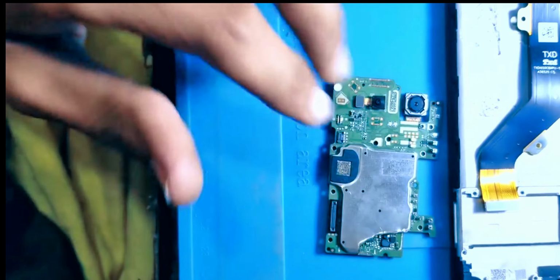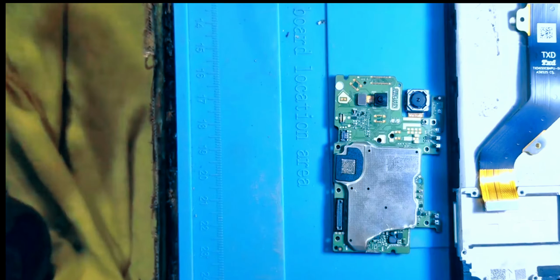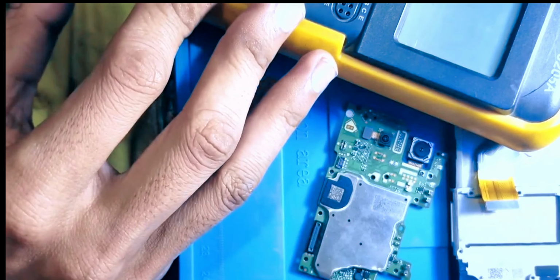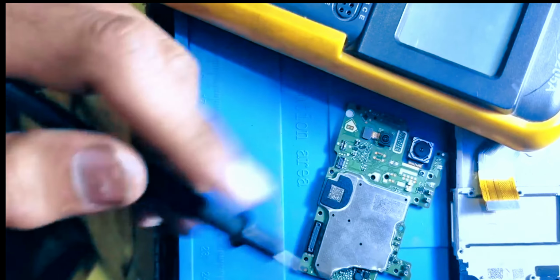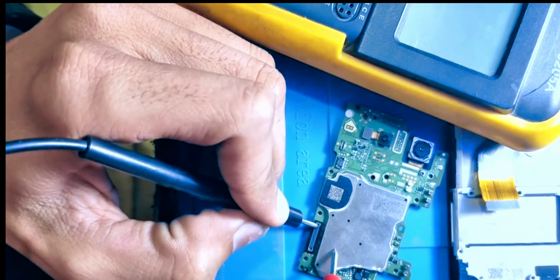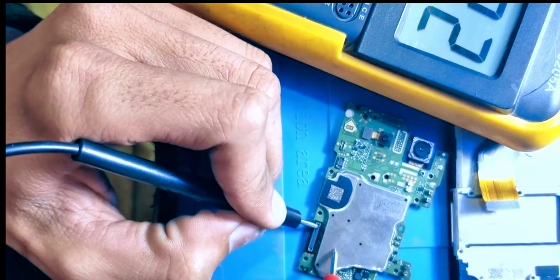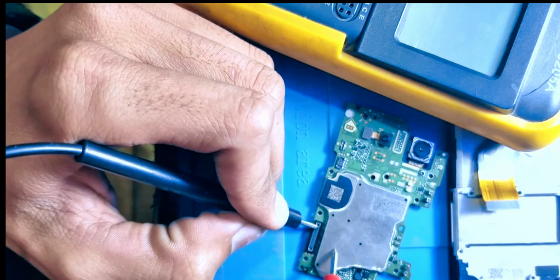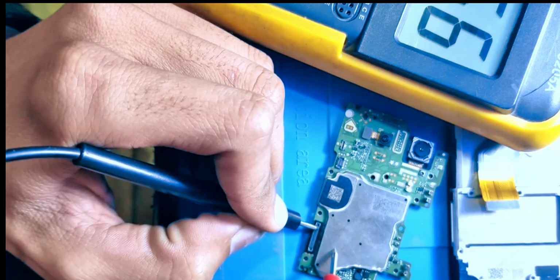But again, I have to read this clip to see if the current is actually going to the clip, because sometimes it could be a line problem. Maybe after testing it will be like, everything is working fine, but the clip has been compromised. With the help of my multimeter, I can see this in real time.